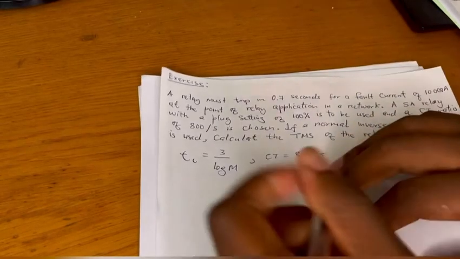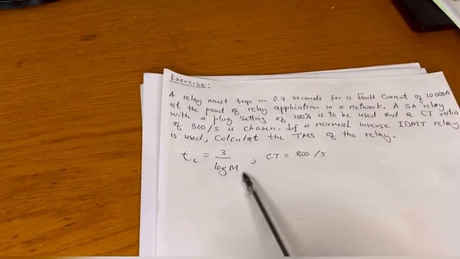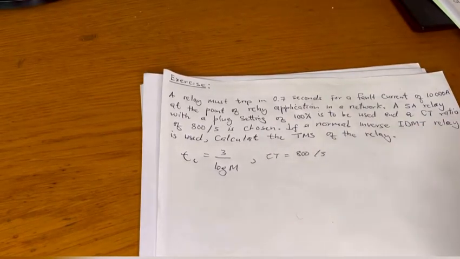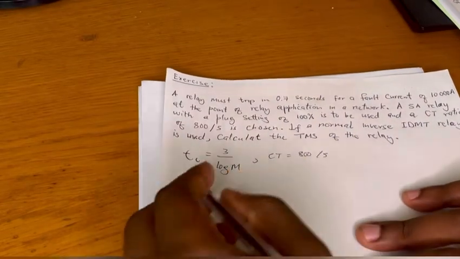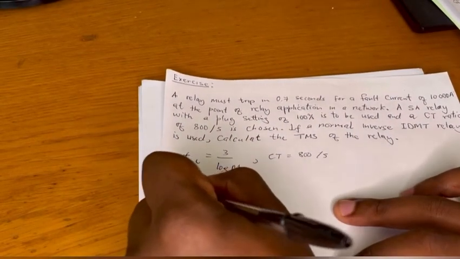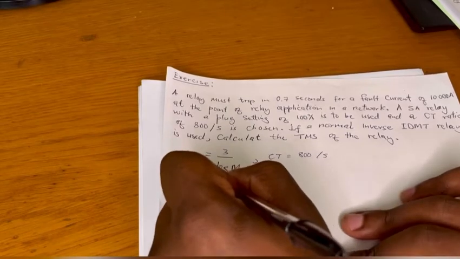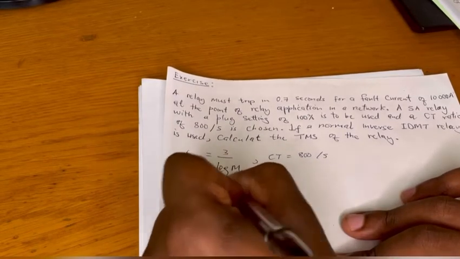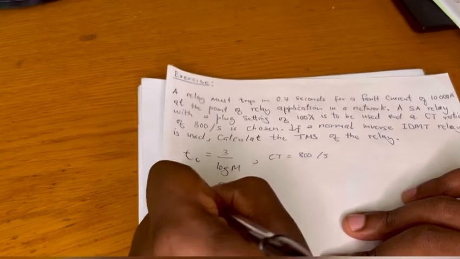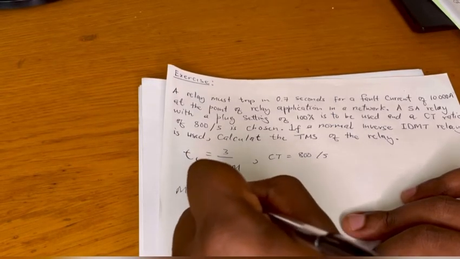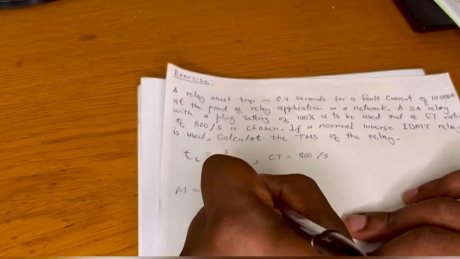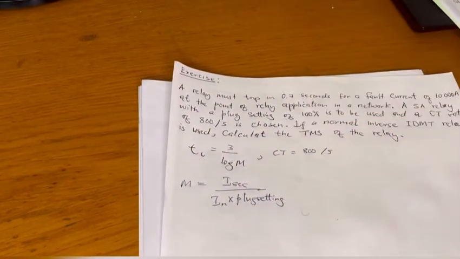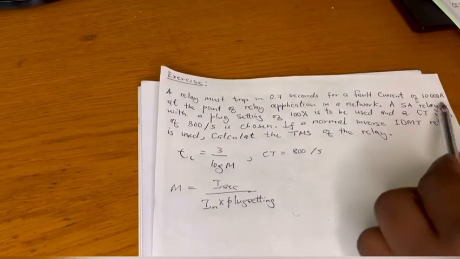What we don't have is the multiple of setting current, which is M. The formula to calculate the multiple of setting current is M equals I secondary divided by IN times plug setting.